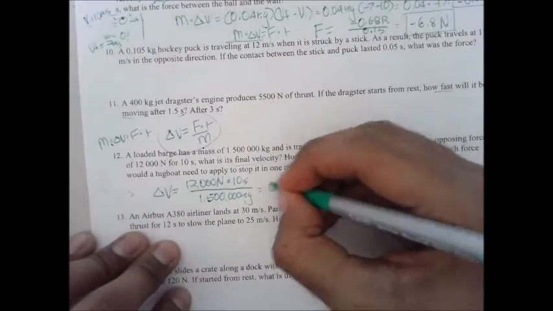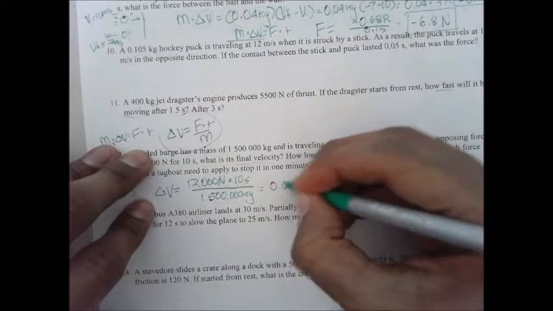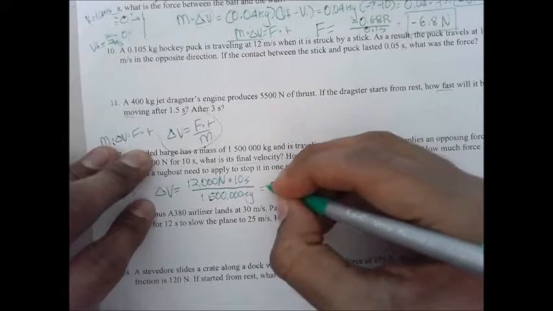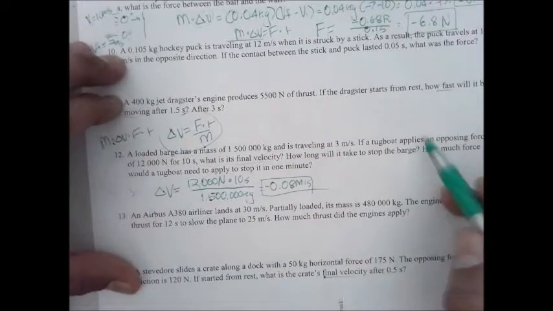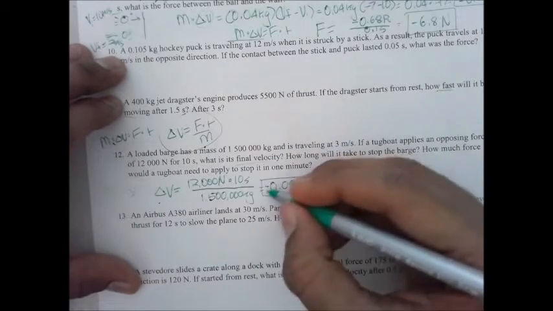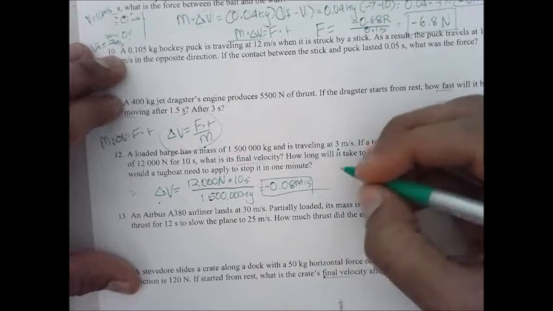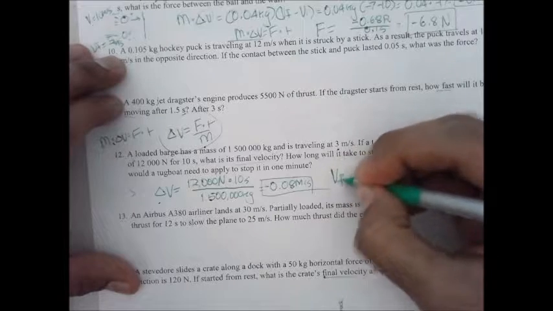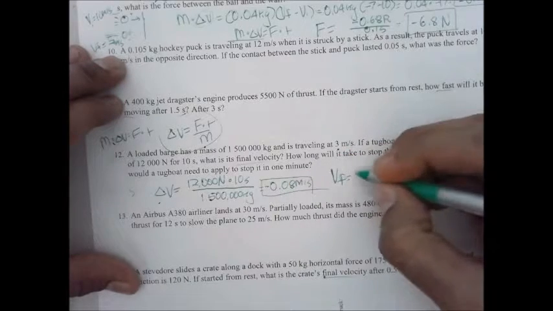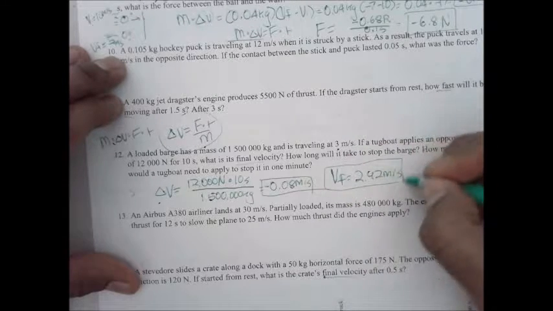So that should say the change in velocity is 0.08 meters per second negative, because it's an opposing force, right? So the tugboat applies an opposing force of 1,200 newtons for 10 seconds. What is its final velocity? So the velocity change is negative 0.08 meters per second. The initial velocity was 3 meters per second. Then that means the final velocity is going to be 3 meters per second minus 0.08, so 2.92 meters per second. How long will it take to stop the barge?